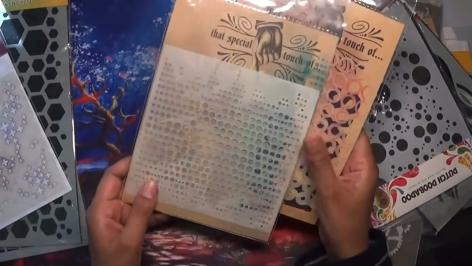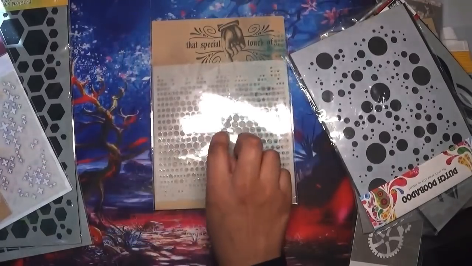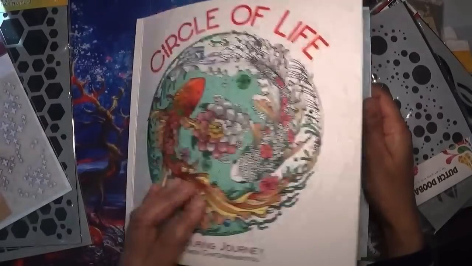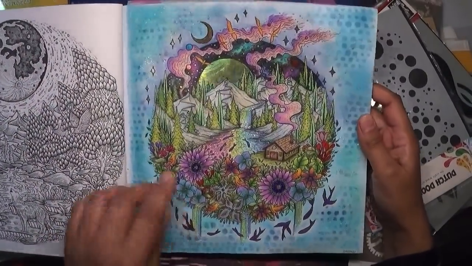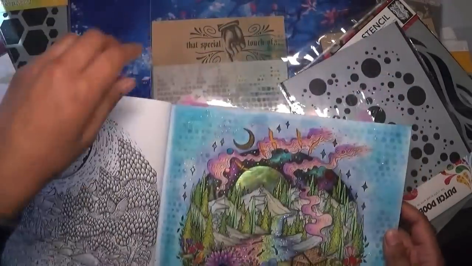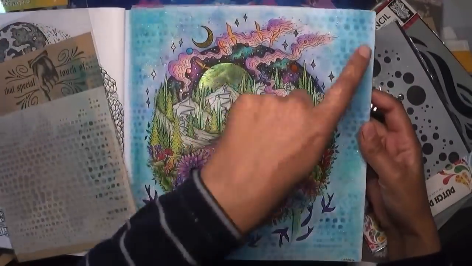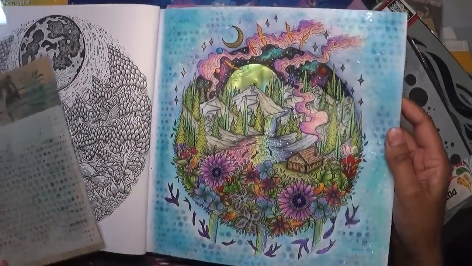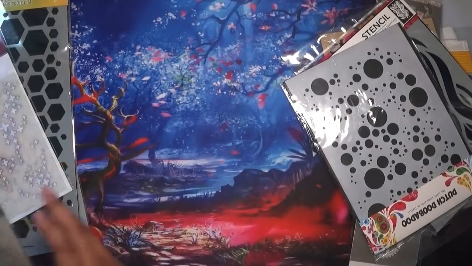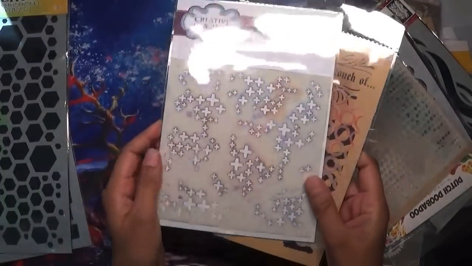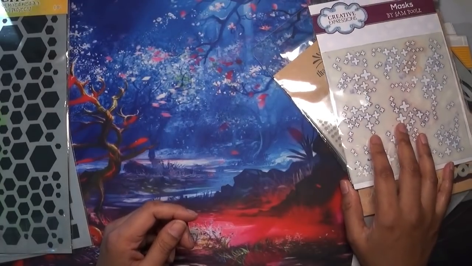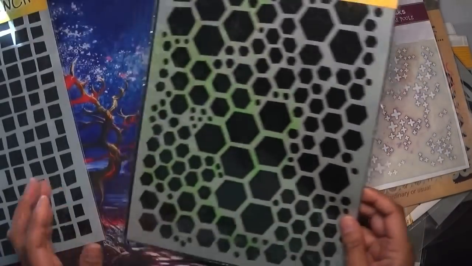Again, repeating patterns, which I'll show you an example of in a picture. So this is from Circle of Life, and I put this stencil in there just to add a little bit more interest to the page. Another repeating pattern. Where do I purchase these stencils from? Mainly from Amazon. There are a lot of other crafty online places.